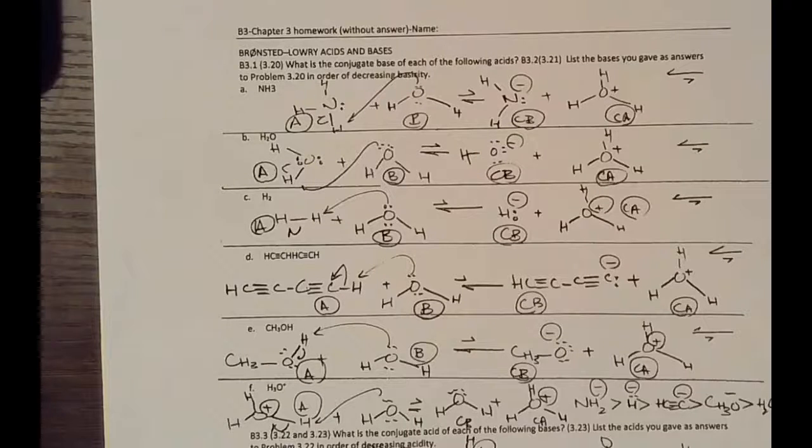Okay, so what we're going to do starting now, I thought I'll go over some of the homework and talk about it in case you need any extra help. So in this homework, the first one, which is number 20 in the textbook, we're going to practice everything: base, acid, and arrows.